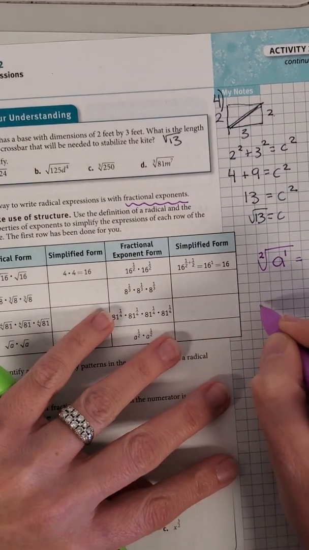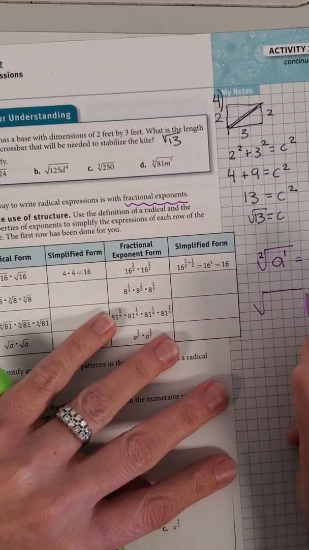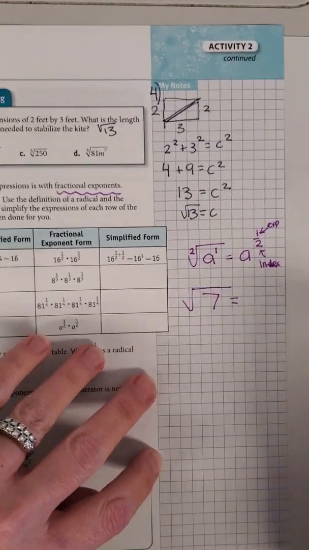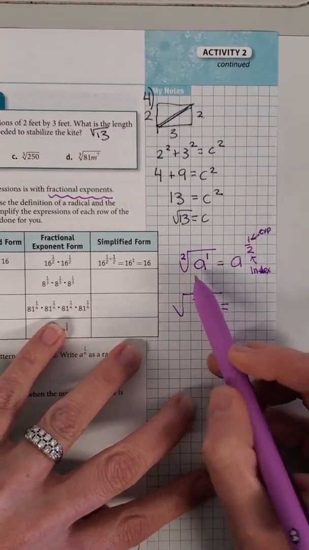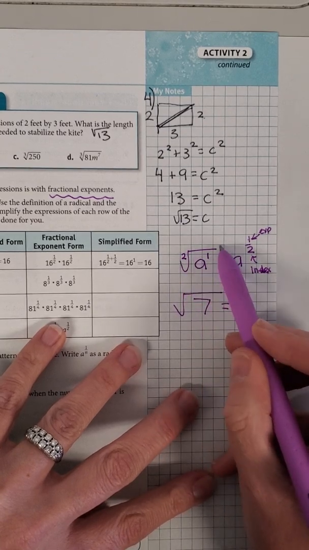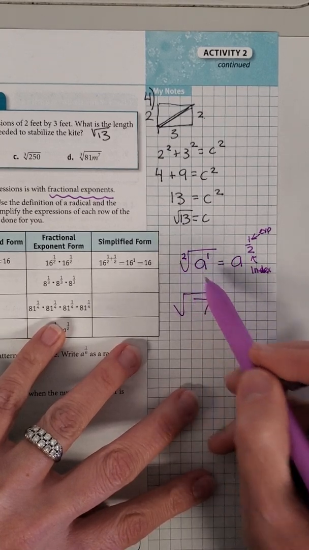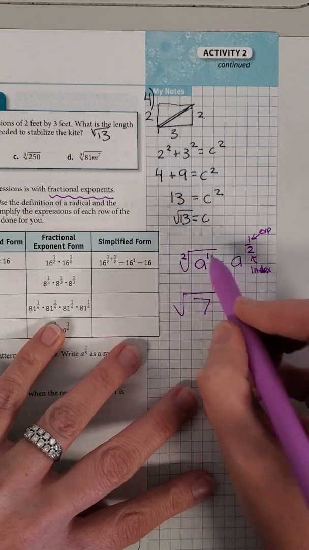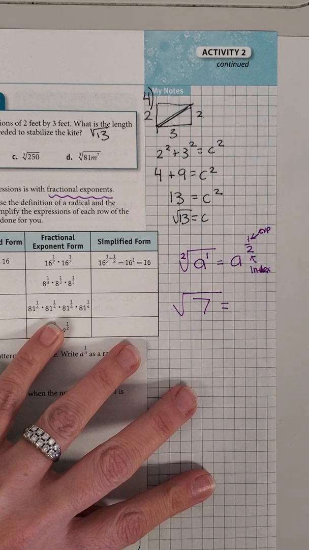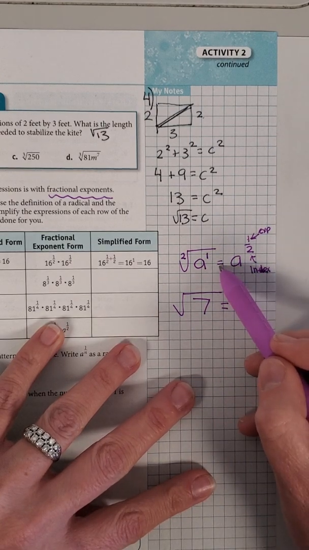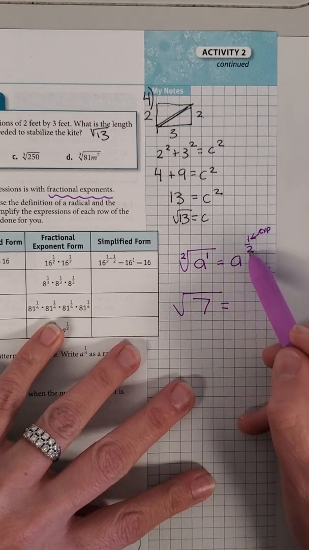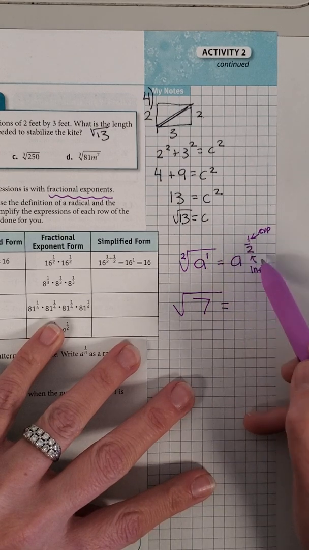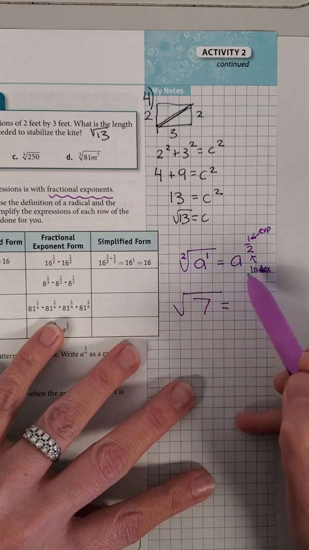So for example, if I had the square root of 7, I could rewrite this. I'll say that again. This is the square root of, my index is a 2. We don't generally write it. I could have any number under the radical. This is my radicand. My exponent here would be a 1. And so I could rewrite that as a to the 1/2 power. Always the top number is your exponent, and the bottom number, the denominator, is the index.